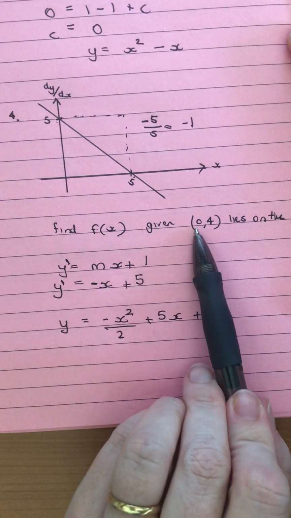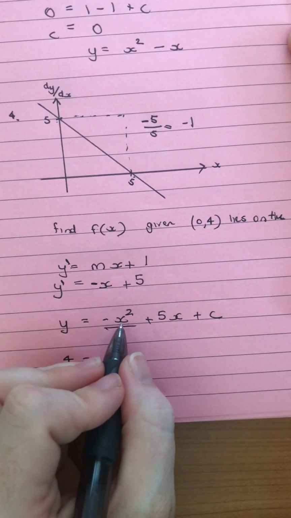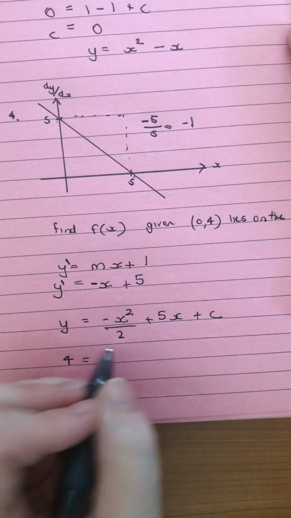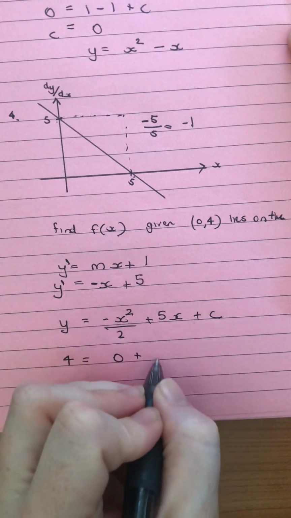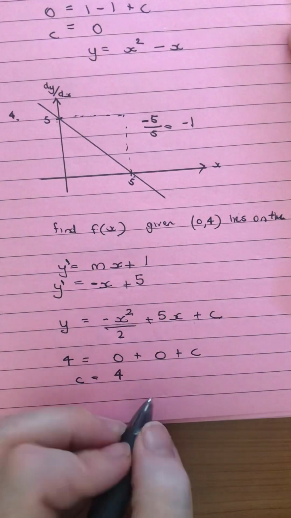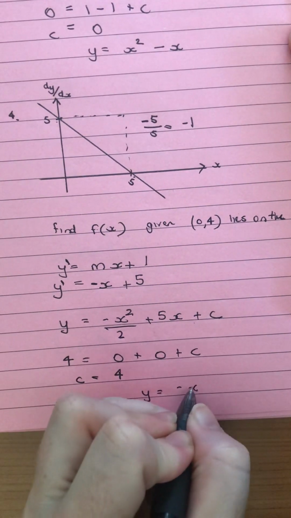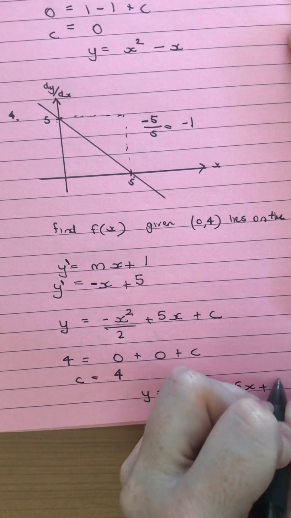So now we're going to put in x equals 0, y equals 4. So 0 squared is just going to be 0, divided by 2 is going to be 0, times by a negative going to be 0. 5 times 0 is 0. So that means our c must be equal to 4. So our original equation is going to be negative x squared over 2 plus 5x plus 4.